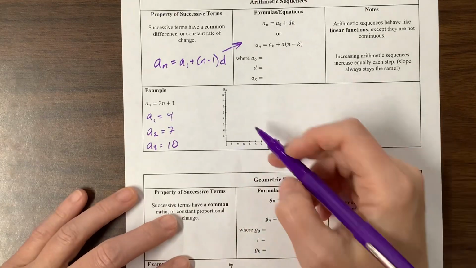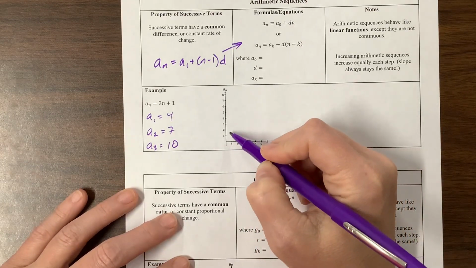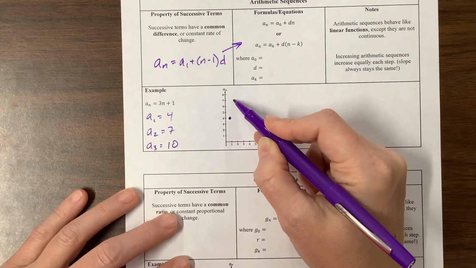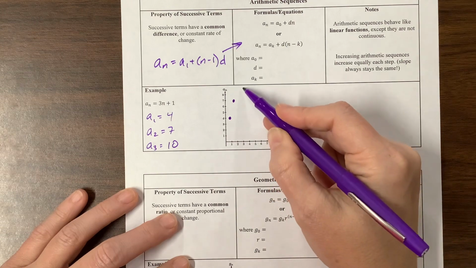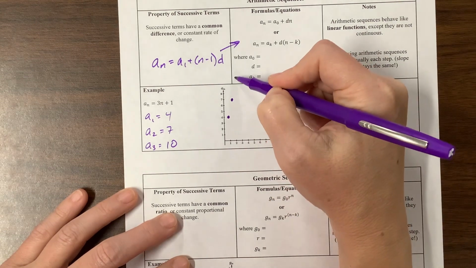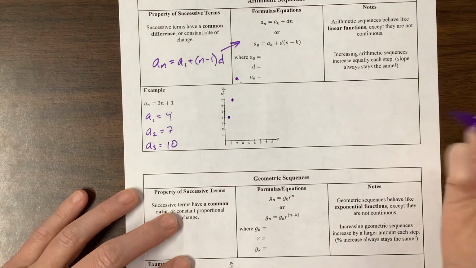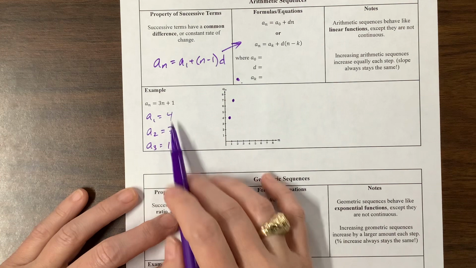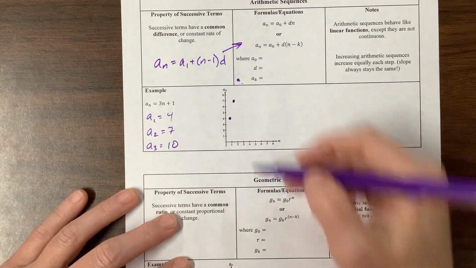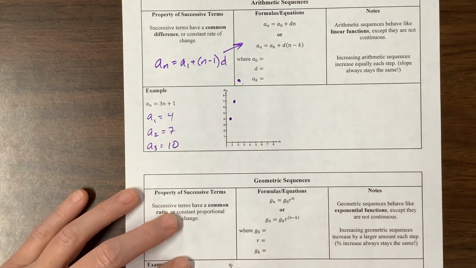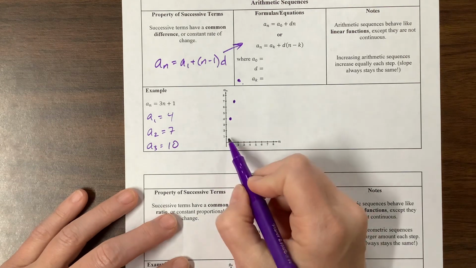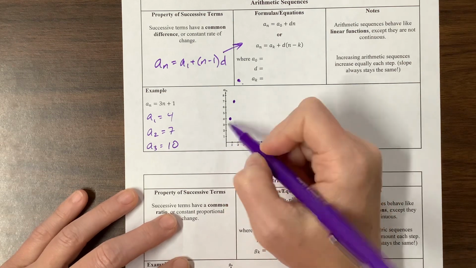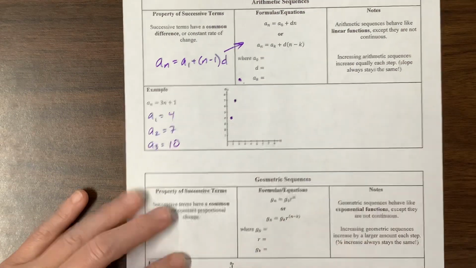And so notice what I can do here is I can say I have 1, 4 is here, 2, 7 is here-ish, 3, 10 is here-ish, something like that. Notice I'm not going to sketch out the entire line because it's a sequence. It's not continuous between these points. But these points fall on a line whose slope is 3. And at the 0 term would be here. So your y-intercept is actually not a term of your sequence because you start with the first term, the second term, the third term, and so forth.